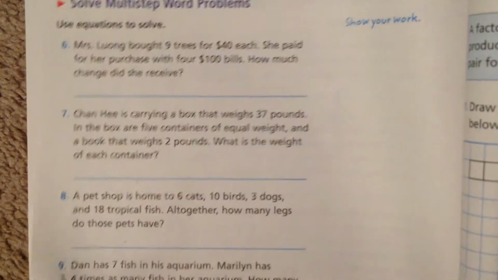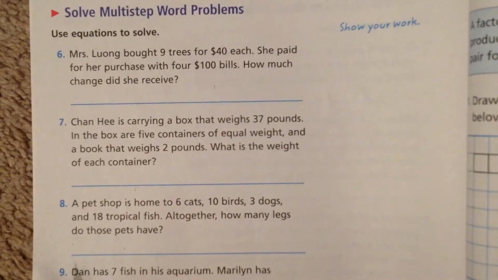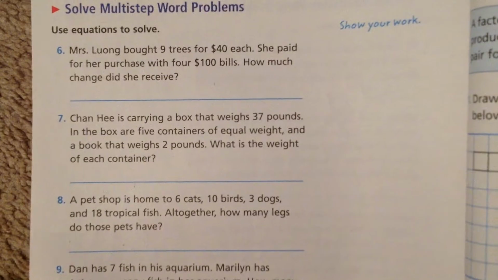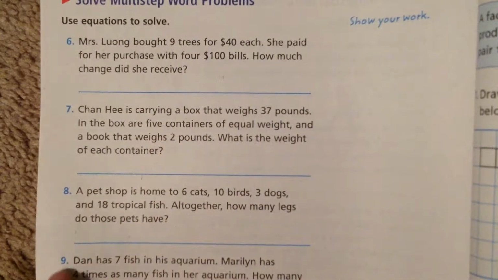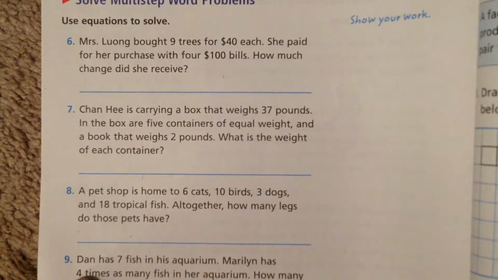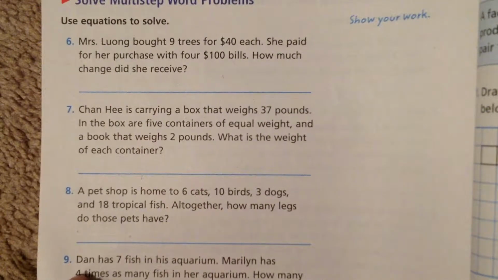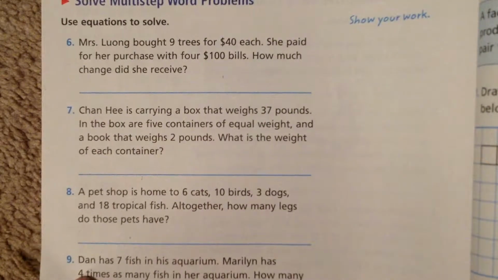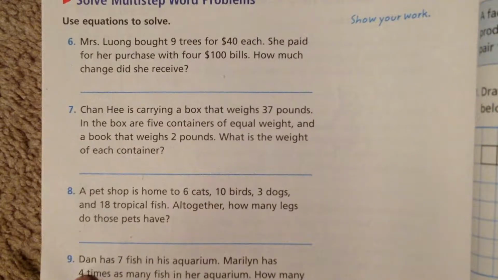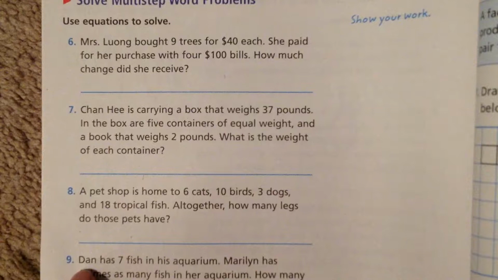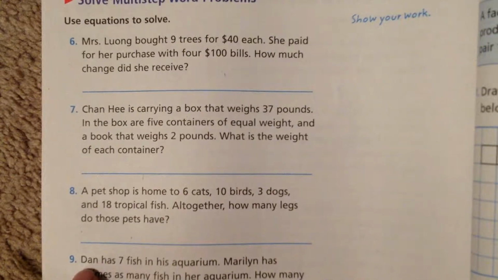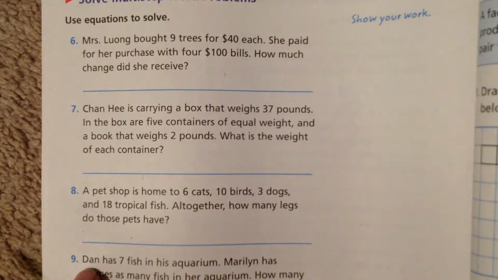Here we are again, answering some more multi-step word problems. I am now on page 150. Go ahead and look at number 7. We have Chan He is carrying a box that weighs 37 pounds. In the box are 5 containers of equal weight and a book that weighs 2 pounds. What is the weight of each container?